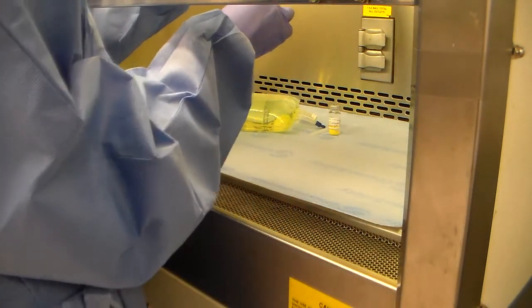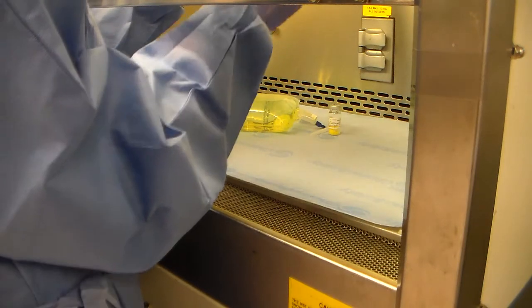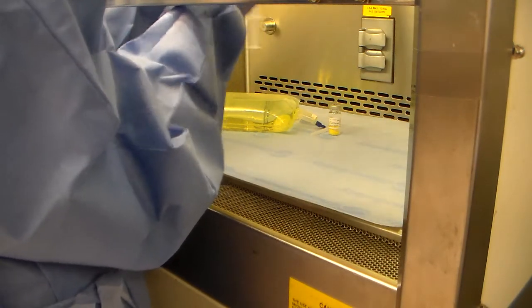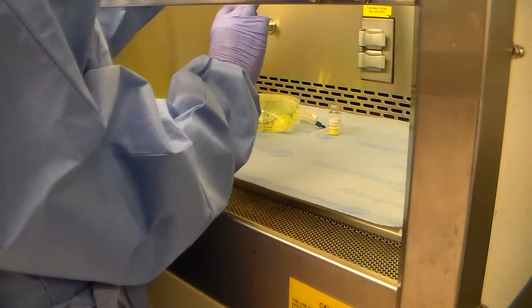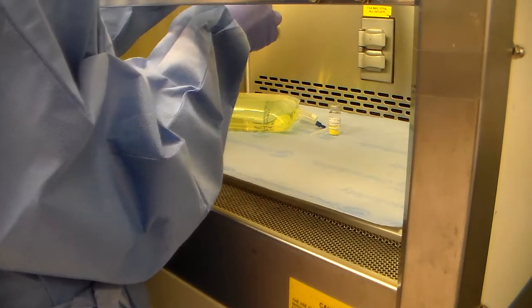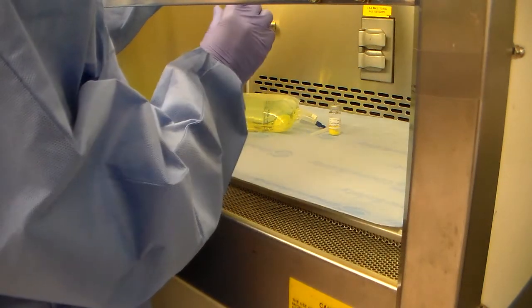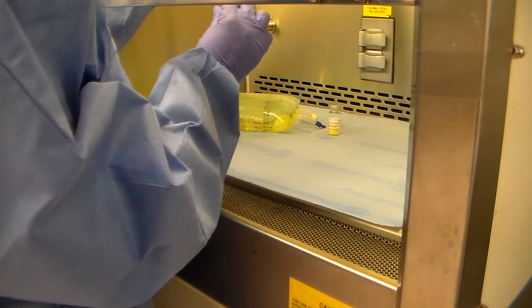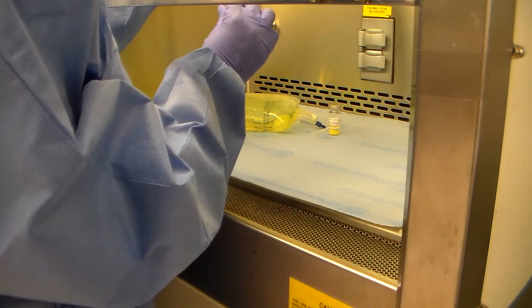Now you have to completely have it straight up so that you can clear your air bubbles. Remember, this is where you have to do this fairly quick. You QS to the desired amount, lock it in place, flip it to the side, and withdraw air out as you're coming out.